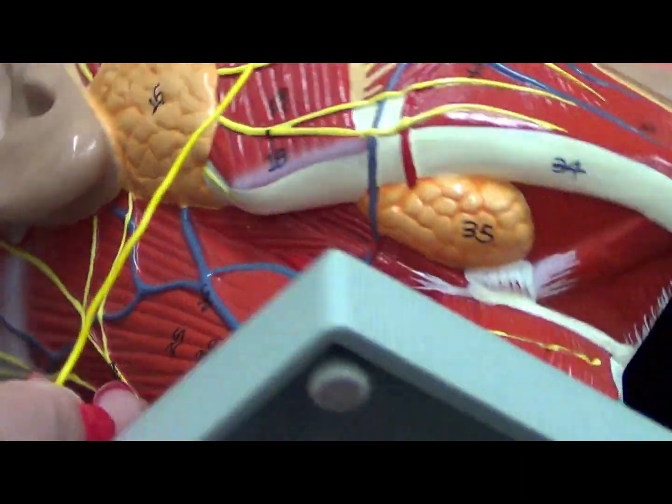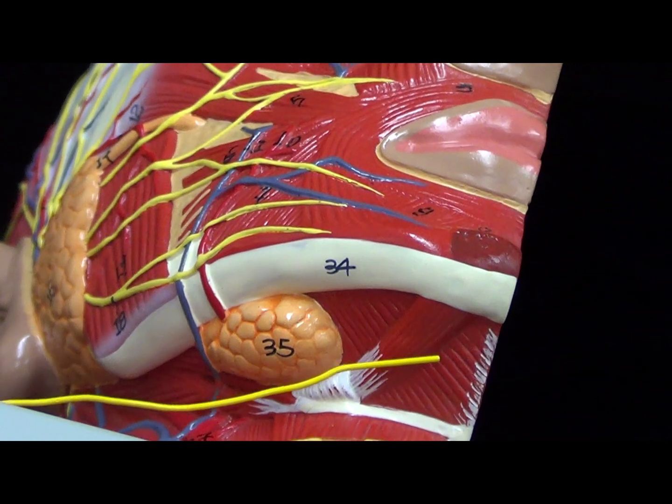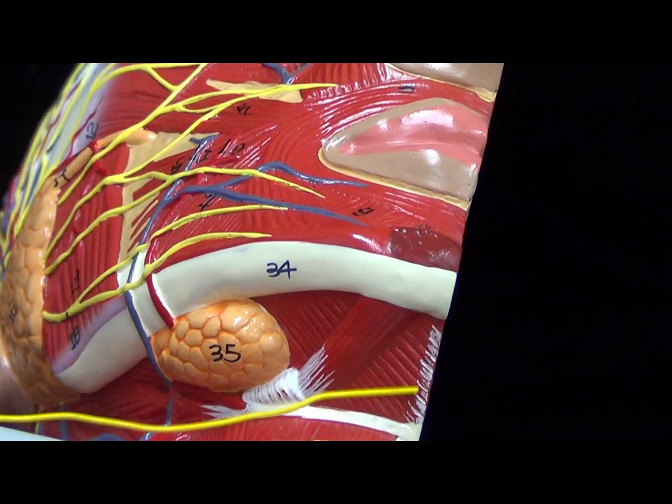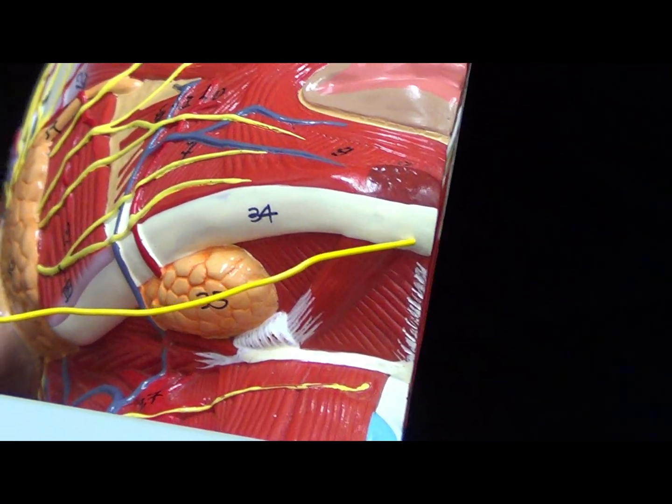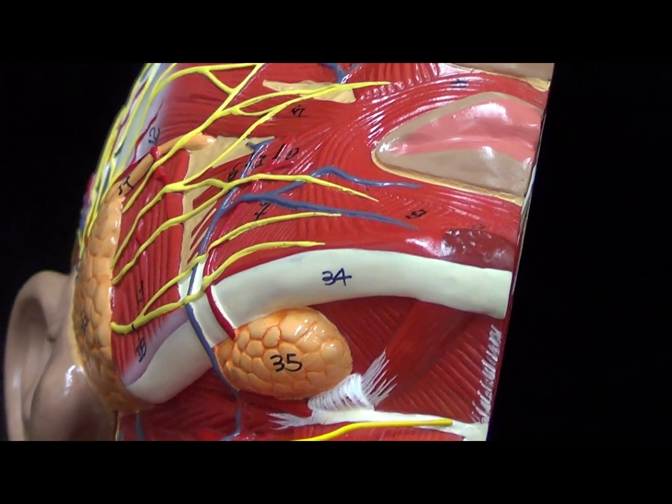Then underneath the mandible, this muscle over here is going to be called the mylohyoid, which will originate on the mandible and insert on the hyoid bone.